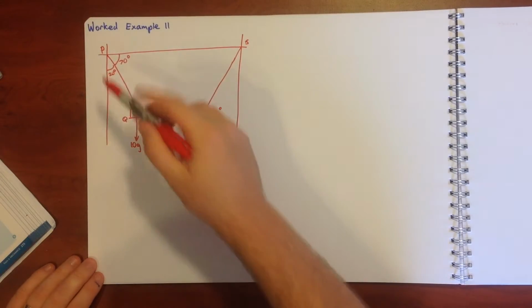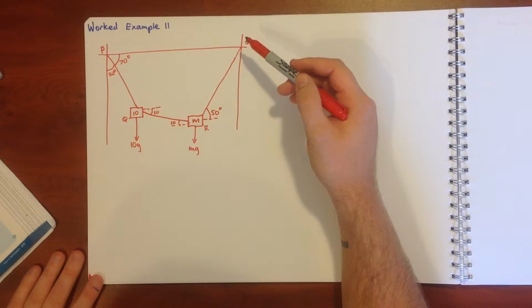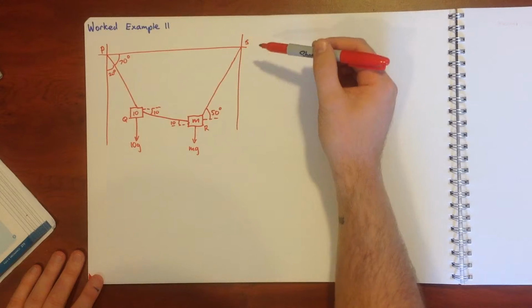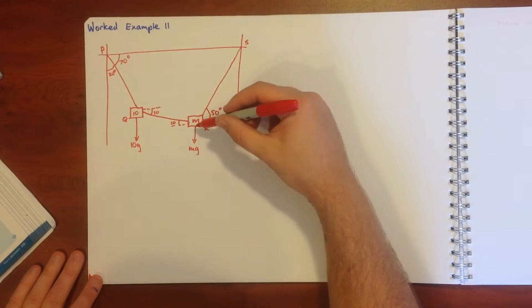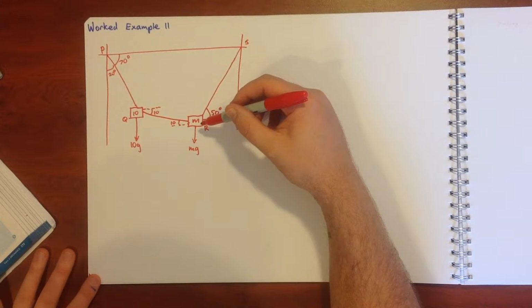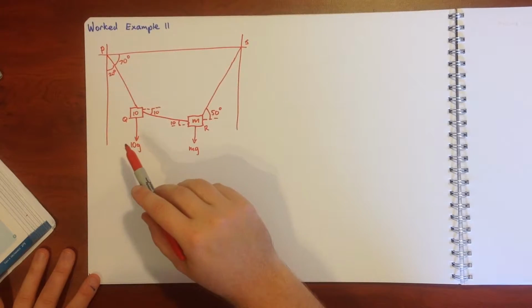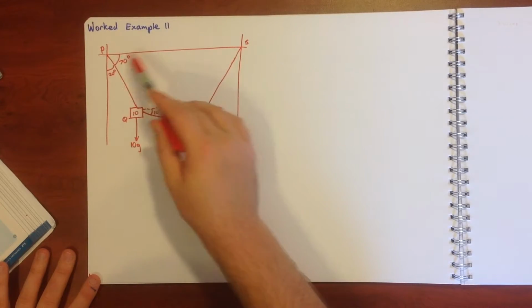It doesn't look very good, but I'll read through the information they give us. So he's saying PQRS is a rope fastened to a horizontal beam at PS. So that's the horizontal beam there. A mass of M kilograms is suspended from R, and a mass of 10 kilograms is suspended from point Q. The section of rope PQ makes an angle of 70 degrees with PS. Got that.